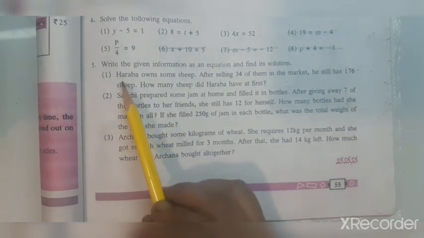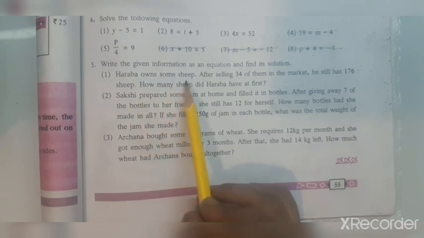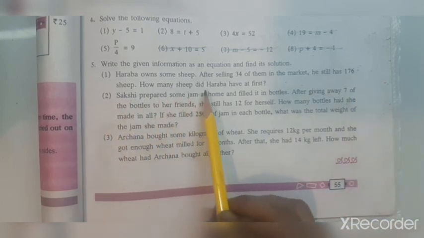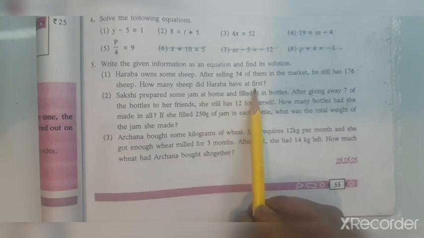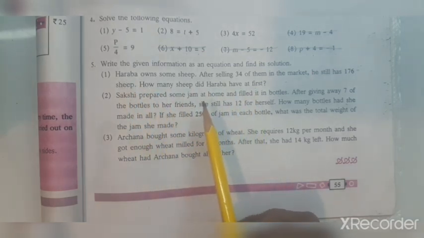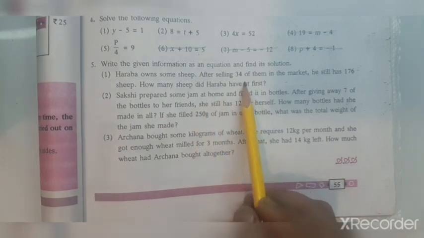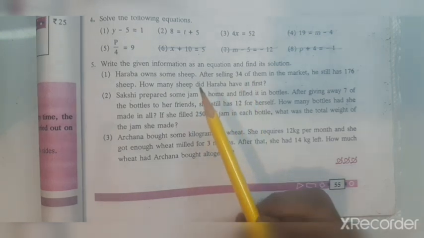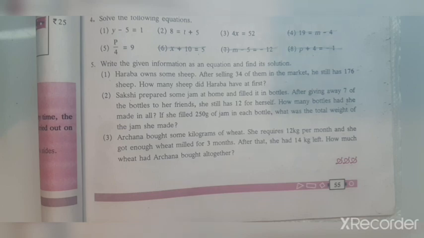So first, Haraba owns some sheep. After selling 34 of them in the market, he still has 176 sheep. How many sheep did Haraba have at first? So Haraba has some sheep and he sells 34 of them. After selling 34, he still has 176 sheep. Okay, so let's begin with how we will form the equation.